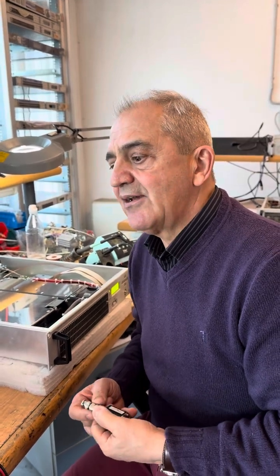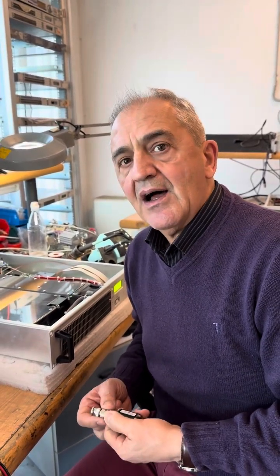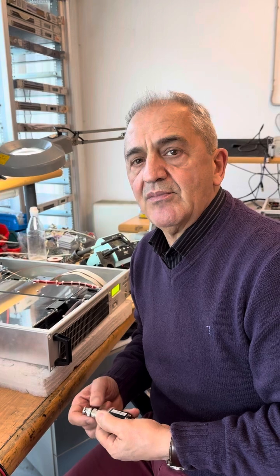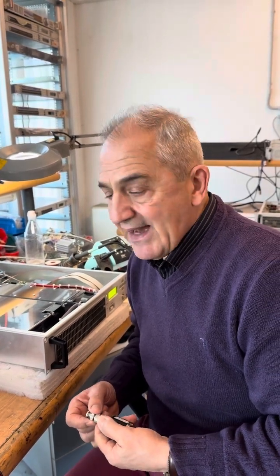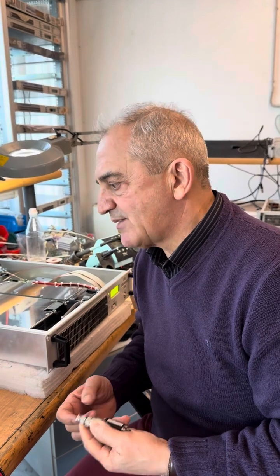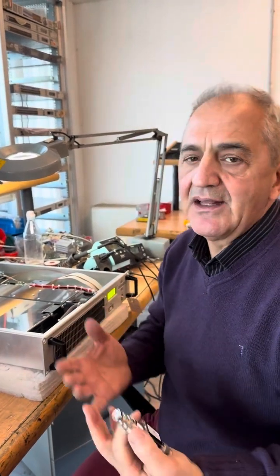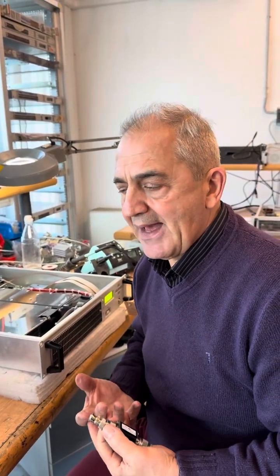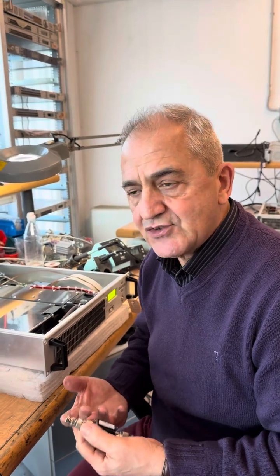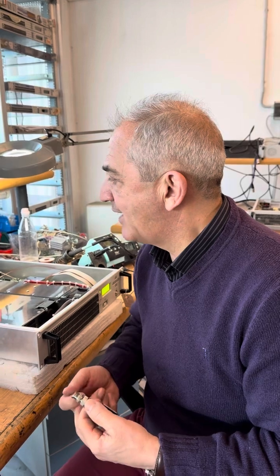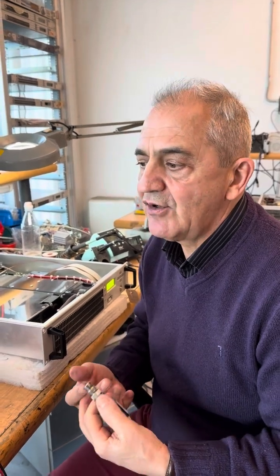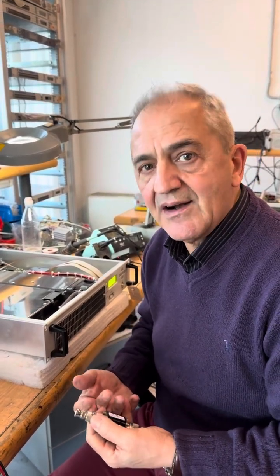These diodes can create intermodulation distortion because they are non-linear devices. So we must pay attention to use directional couplers, or in any case couplers that do not have any kind of non-linearity.